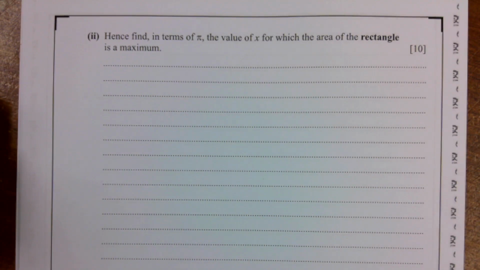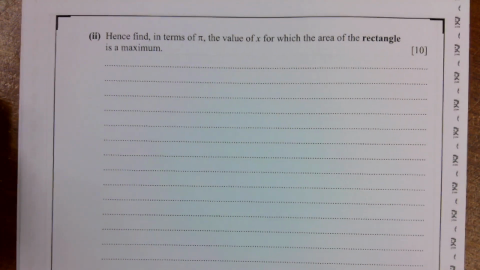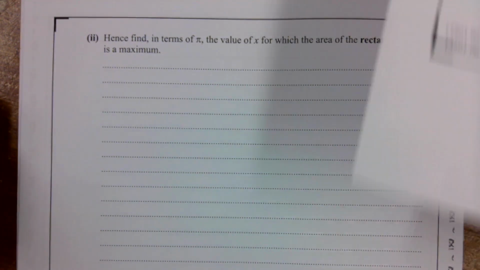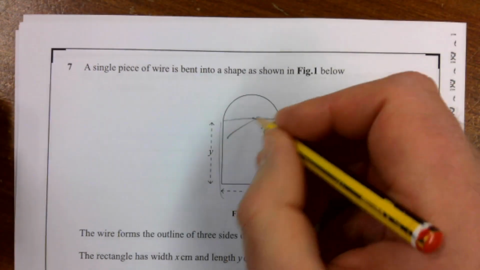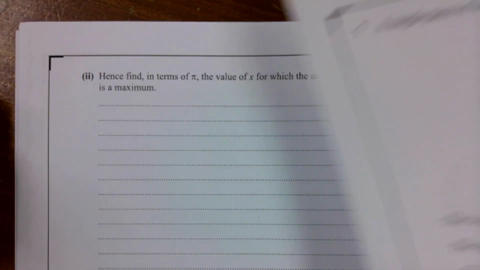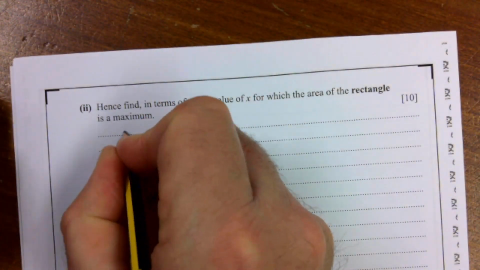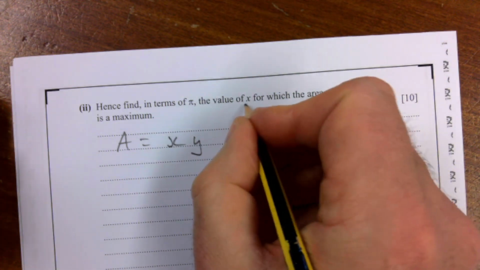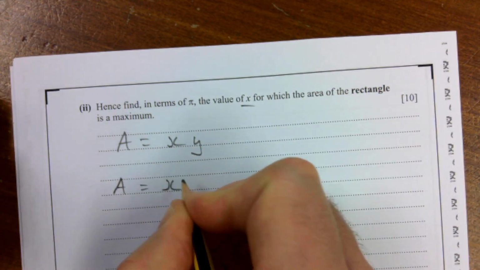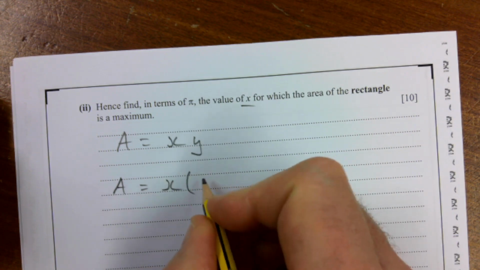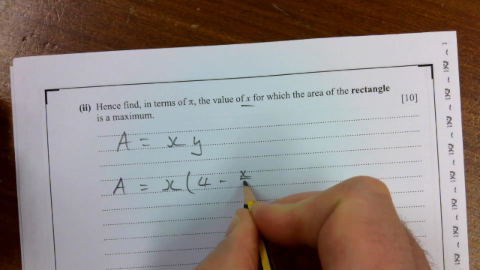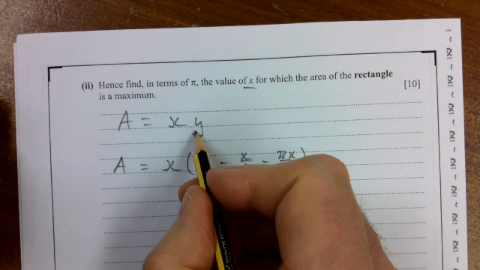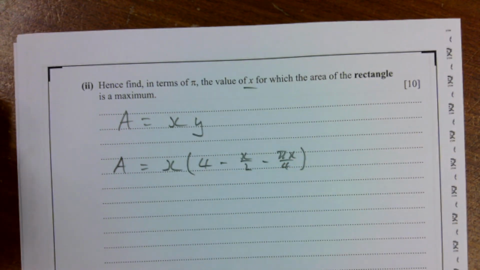Part 2 says, hence find in terms of pi the value of x for which the area of the rectangle is a maximum. So it's the rectangle here, and they've put that in bold. So it's just this wee bit here that we're trying to make a maximum. Our area, as we know, is xy. We're trying to work it out for x, and rearranging for y, that's 4 minus x over 2 minus pi x over 4. Do you see what I've done there? I've exchanged my y from the previous question for this.